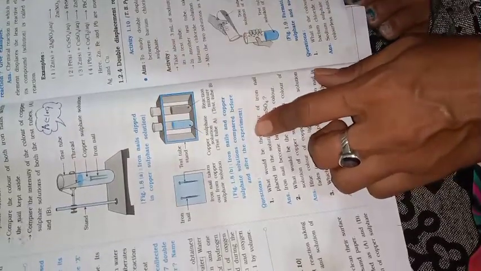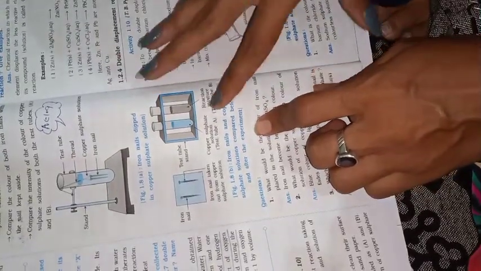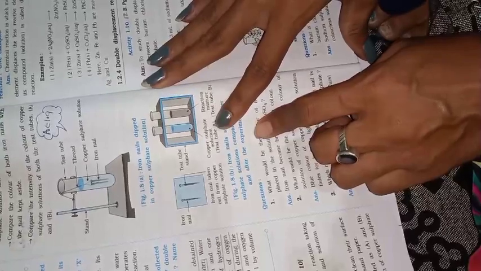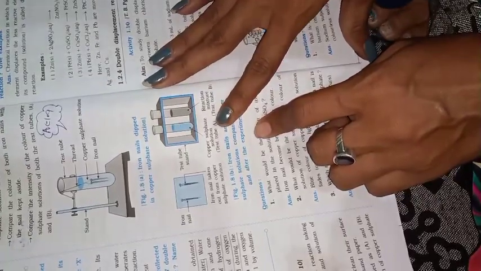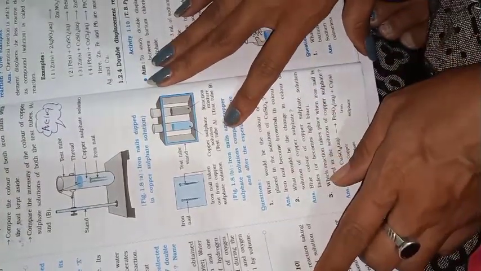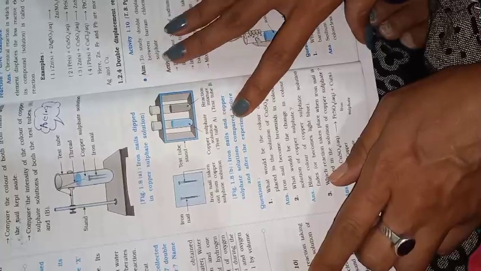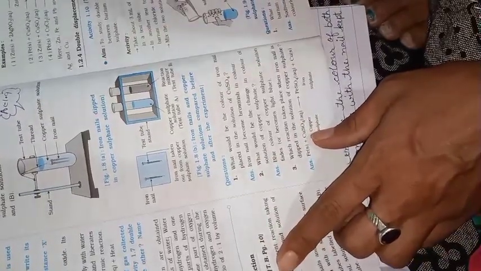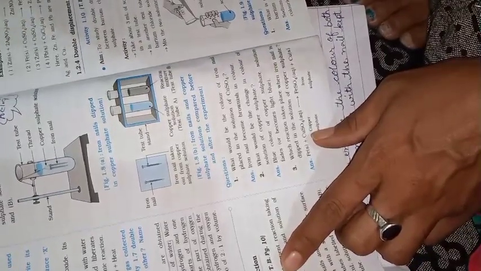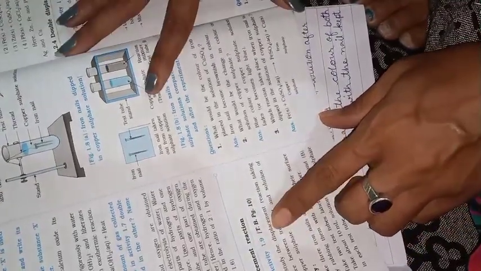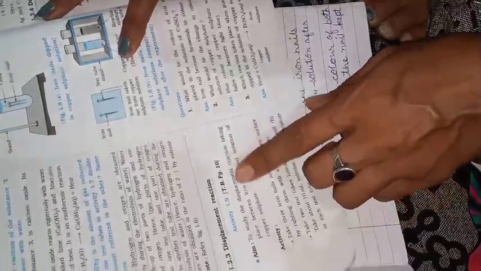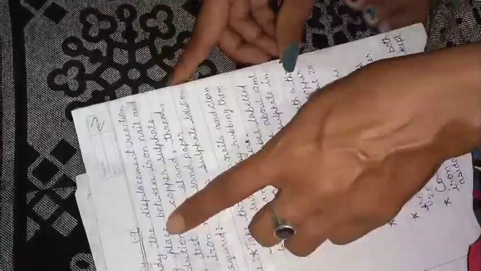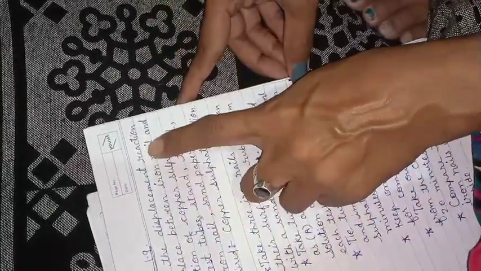Hello students, last time I taught you about activity 1.6 to activity 1.8. Today I am going to teach you about activity 1.9, 1.10 and 1.11. In activity 1.9 we are going to study the displacement reaction.